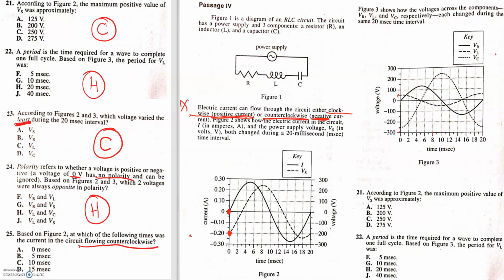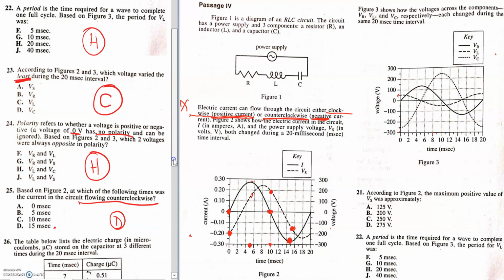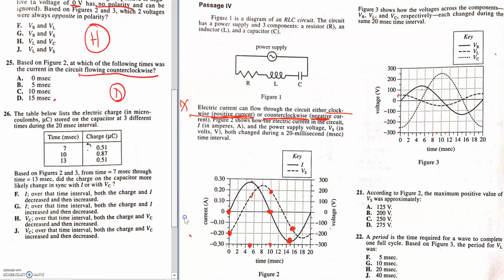5 seconds is here, well, positive. 10 seconds is here. Again, we get this 0 and positive. And then at 15 seconds, we're here and they're both negative. So that means it's answer D. Okay, let's go on to question 26.